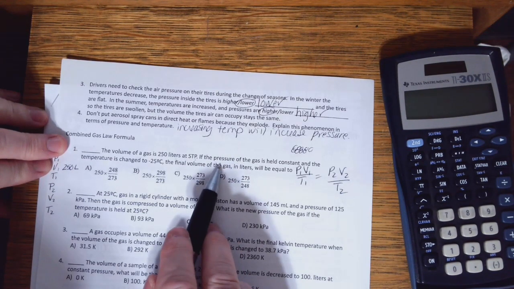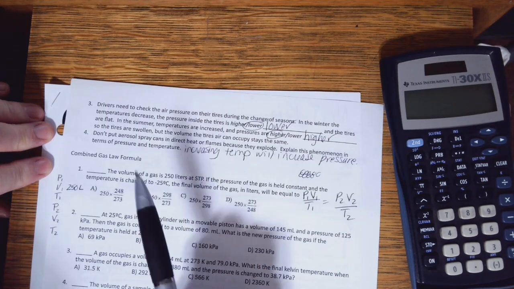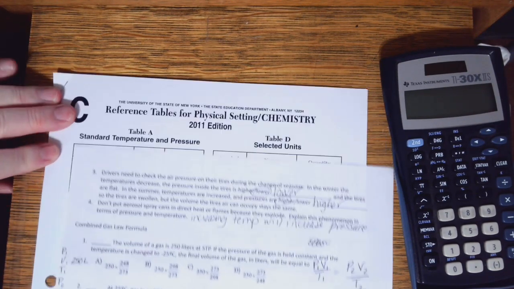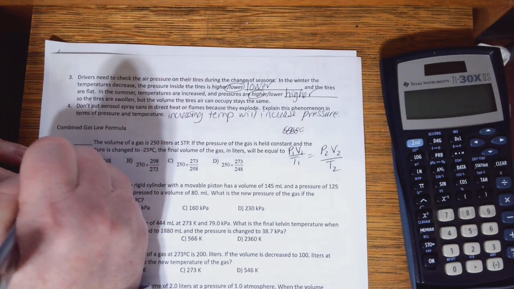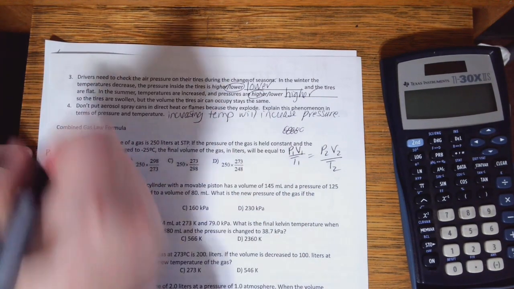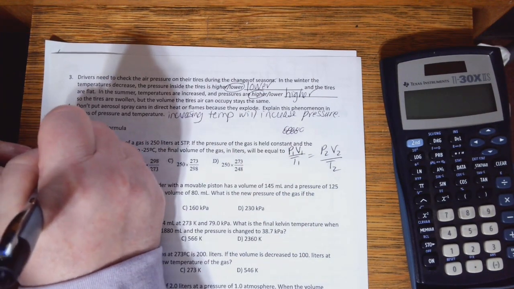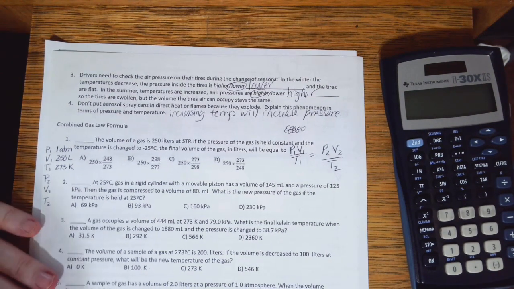And then, this is in Celsius, but remember I'm going to have to eventually convert it into Kelvin. So let's use the correct Kelvin temperature: 273 Kelvin. And we'll use 1 atmosphere because no other pressure is mentioned, and that's the easier one to use.